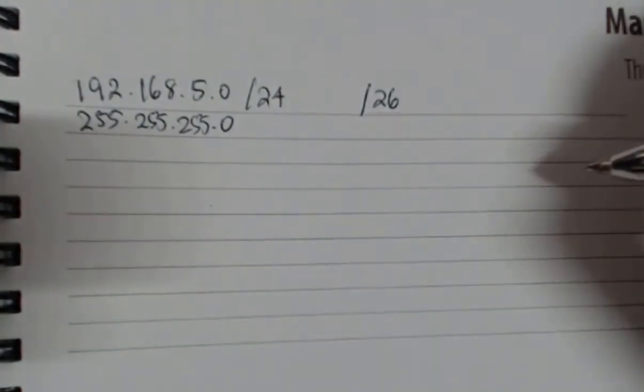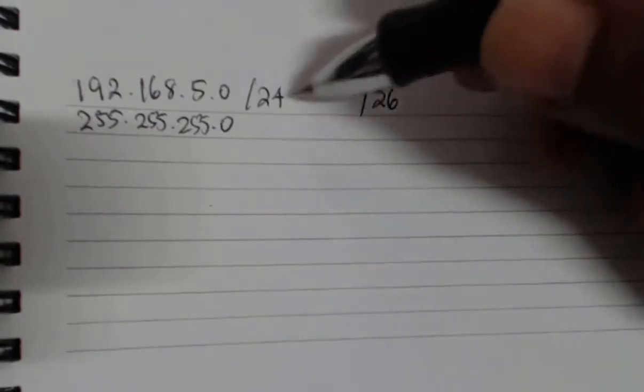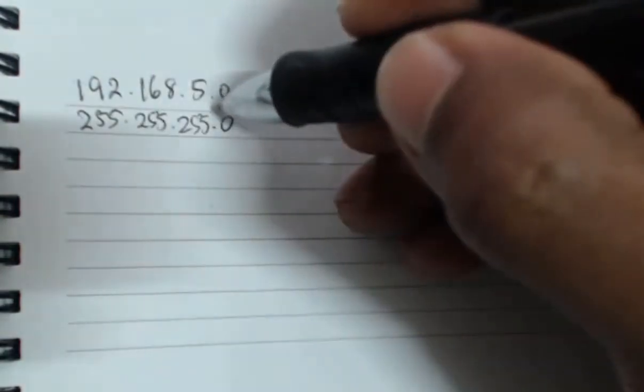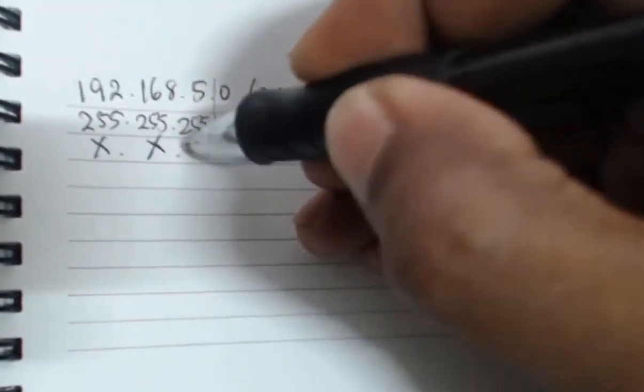If we're going to subnet this using the octet boundary, then we only need to borrow 2 more bits. Which means we'll draw our line here, and we won't touch this octet.